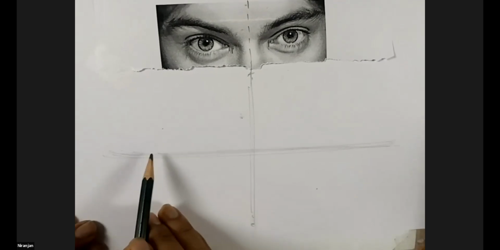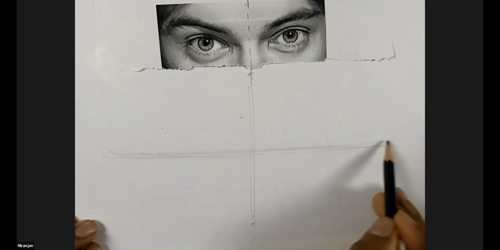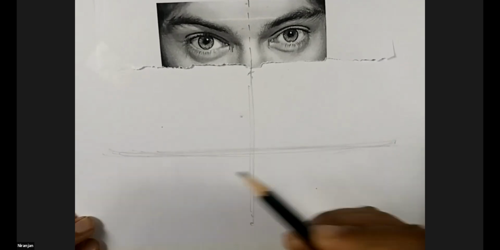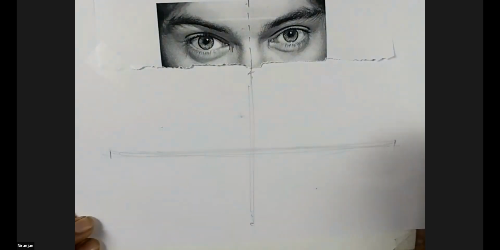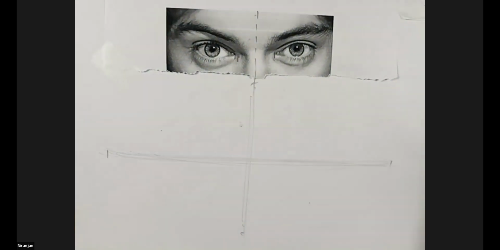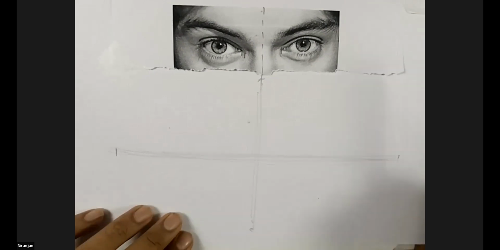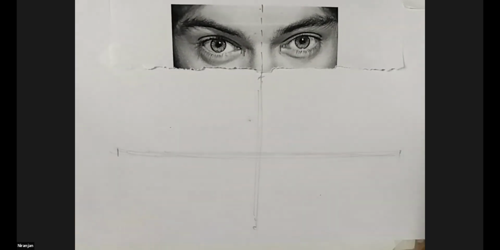You can make this slightly curved. That is up to you. But you can set this here. Alright, you can set the placement and the positioning of the eye here. All right, so that is it. So now you have this.